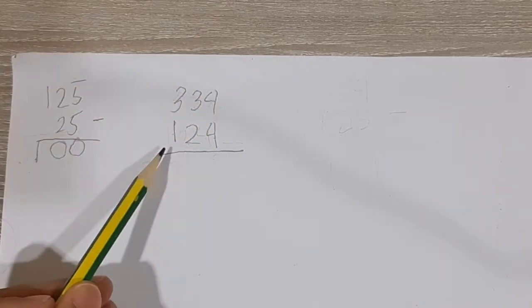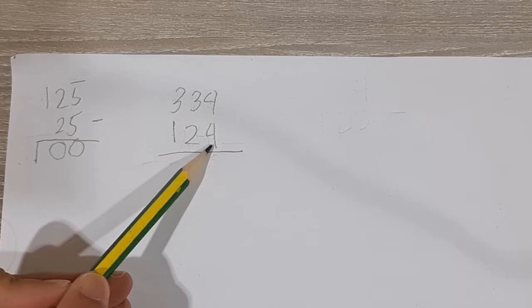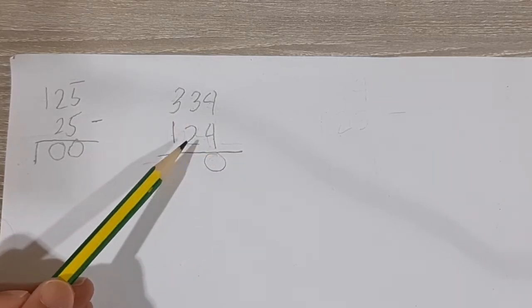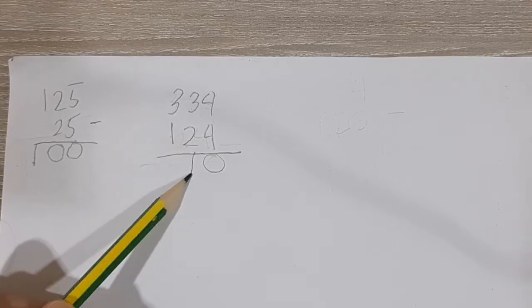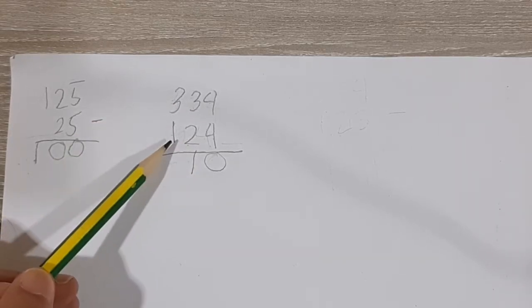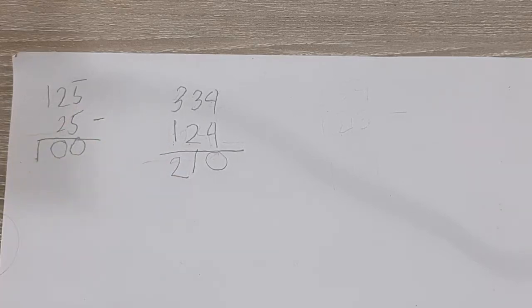334 minus 124. What will be the answer? 4 minus 4, 0. 3 minus 2, 1. 3 minus 1, 2. So it's 210.